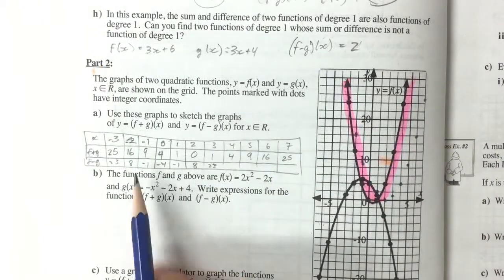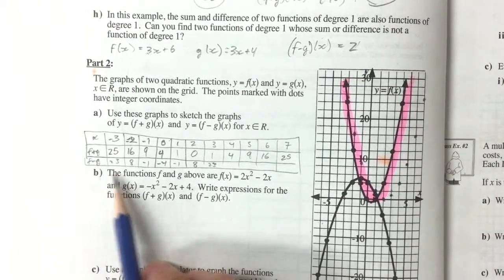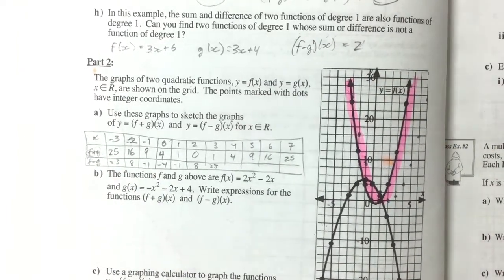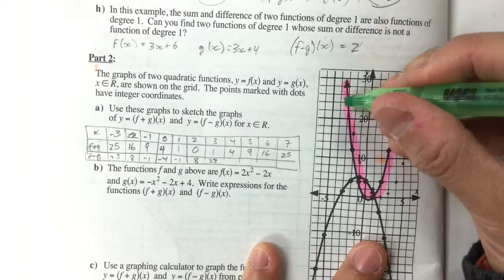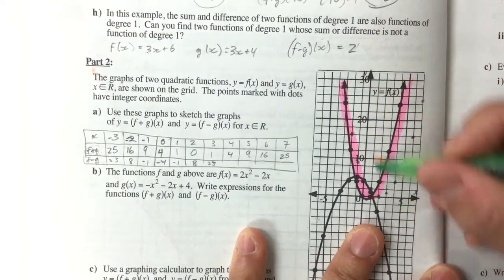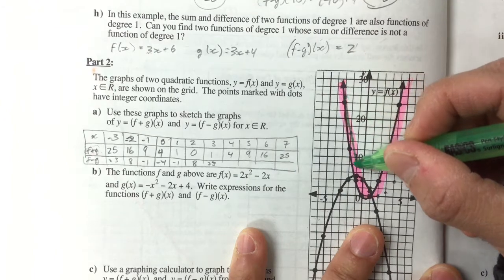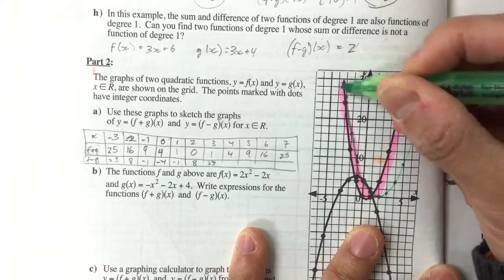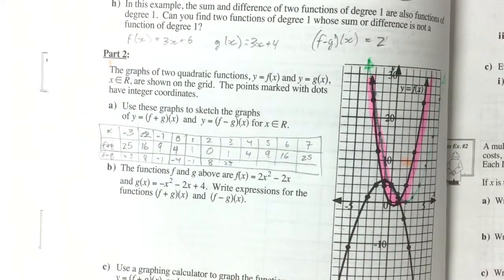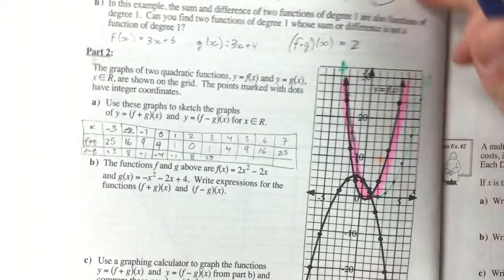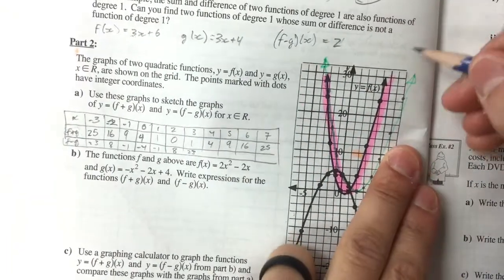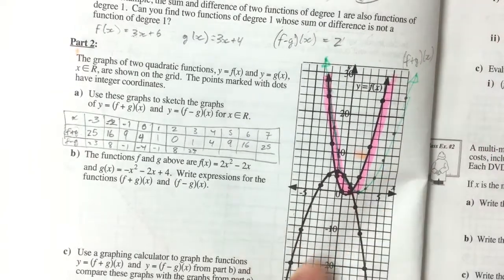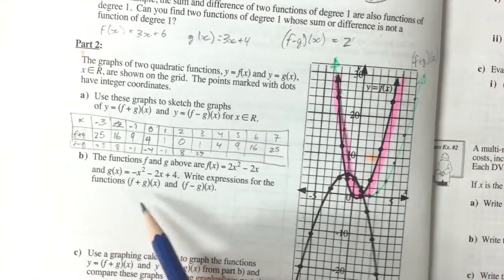All right, so I finished the table of values for my f plus g of x, and I also plotted my first point. And I'm going to highlight that function in green here. So here's my lowest point. So it goes down like this, and then it goes back up, and it looks something like that. Now I'm only going to be graphing one of them, just in the interest of time. And so here's my graph, f plus g of x right here. And now we're going to move on to part B.